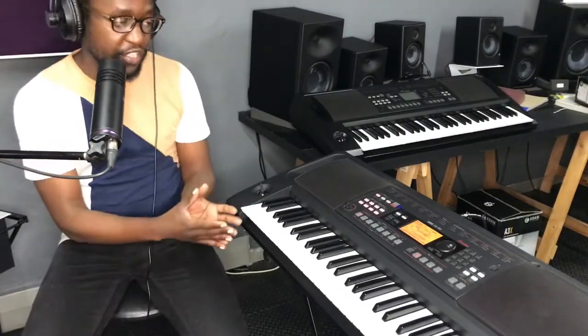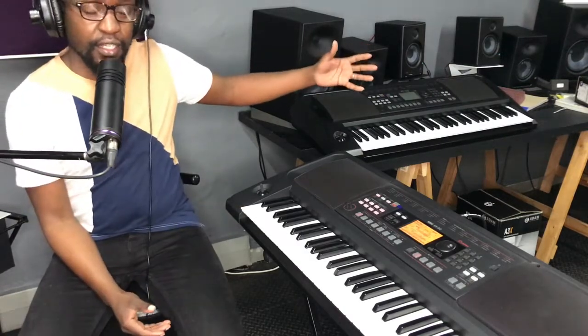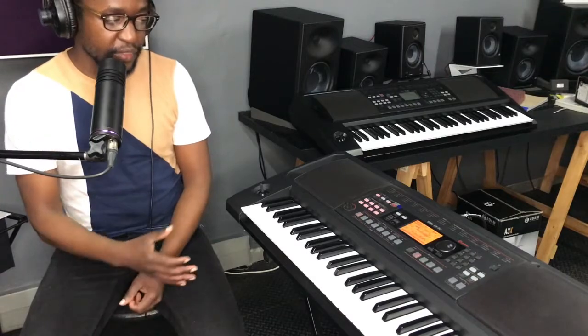Okay, so now let's talk about some of the differences, some of the additions that they've added to the EK50L that are not on the standard EK50. First thing would be the 80 new voices that they've added, but these voices are mainly geared towards EDM and contemporary sort of music. So if you're into that sort of thing, they've added quite a few extra sounds in that genre, 80 to be specific.